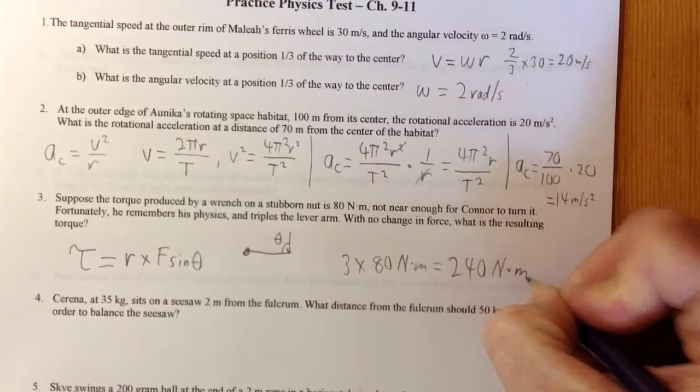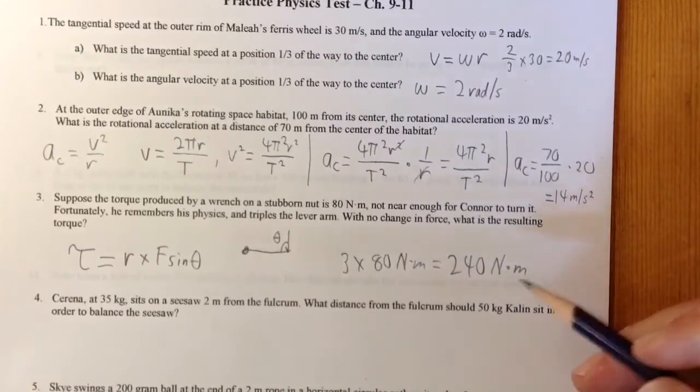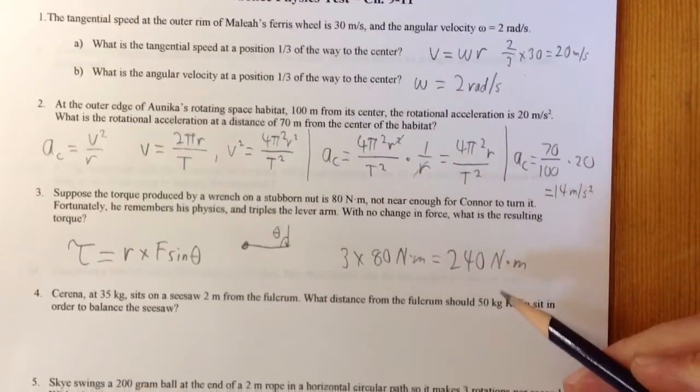So that's why you want a long handle to make you that much stronger in a sense. It's kind of like mechanical advantage. The longer handle makes you stronger.